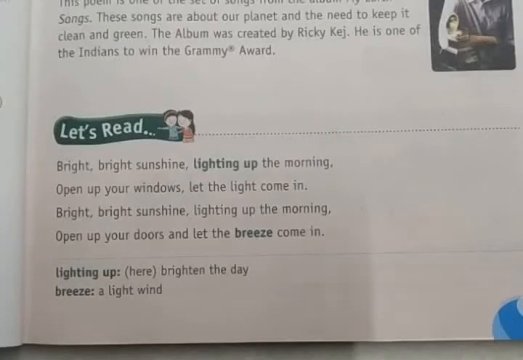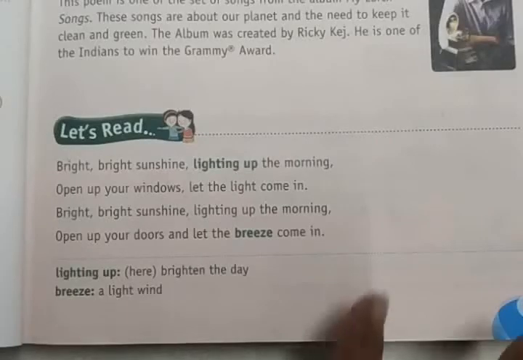Like this, with the rhythm, you have to read these poems. So the poems are for enjoying. You can enjoy reading poems. You can enjoy singing poems. Through singing and reading poems, you can enjoy the language, right? So let's move on.